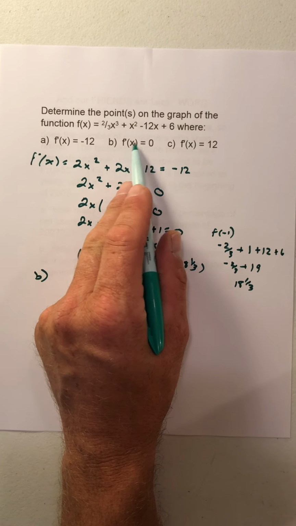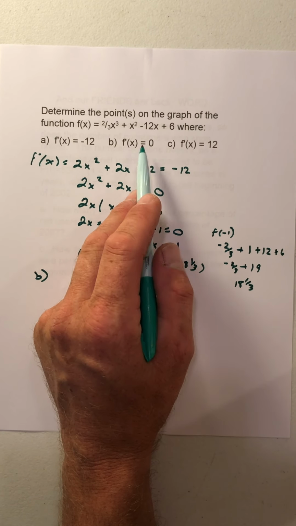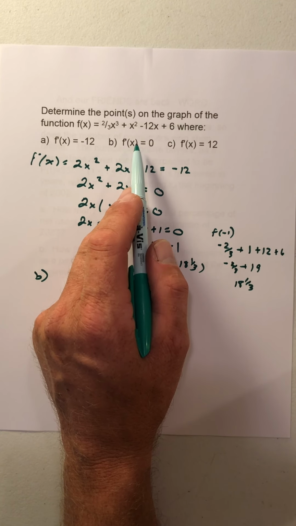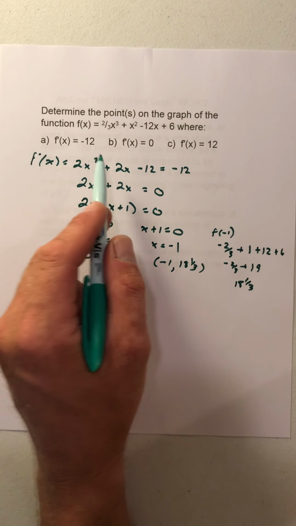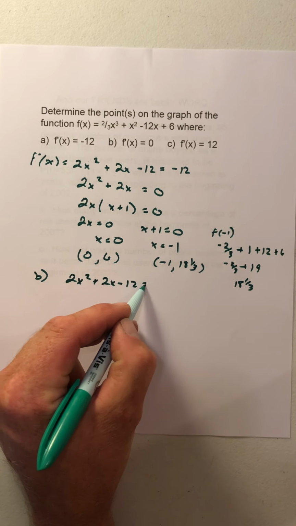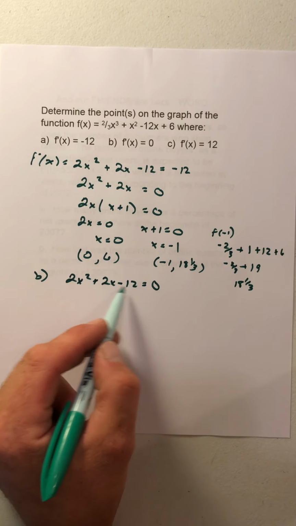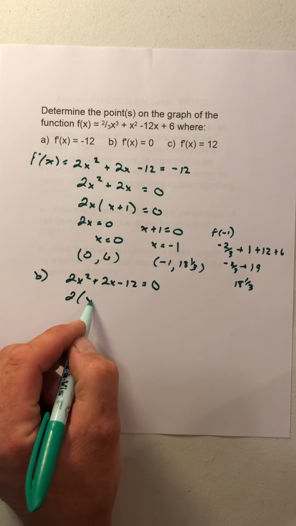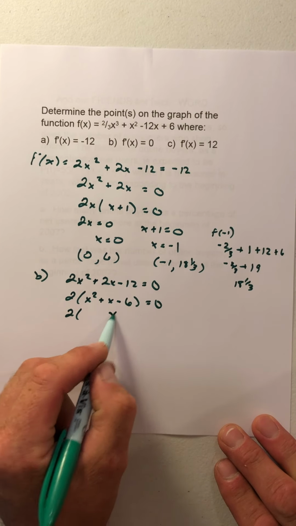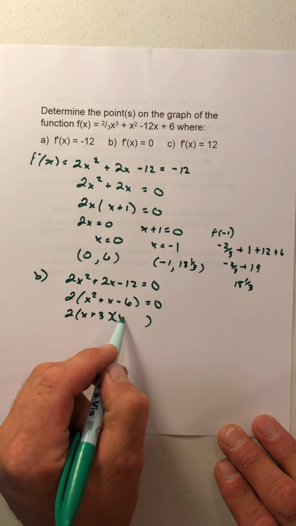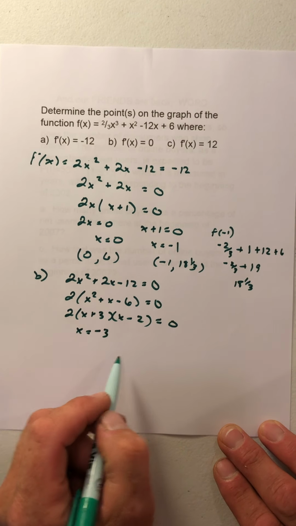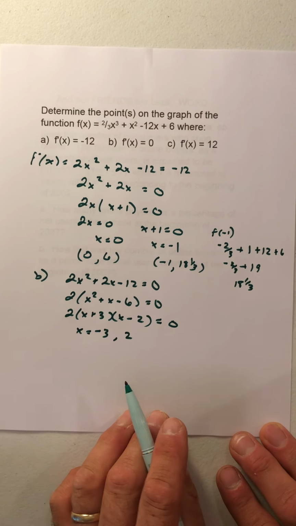It's asking when f prime of x equals 0. This is an interesting one. This is actually the horizontal tangent line, if you recall from the previous example, when our slope was equal to 0. So we've already found our slope. We can take our 2x squared plus 2x minus 12 and set that equal to 0. We can go ahead and factor this since we're equal to 0. So we get x squared plus x minus 6 equal to 0. We can continue to factor that trinomial. We get x plus 3 and x minus 2 equal to 0. Set each of those parts equal to 0. We get x equals negative 3 and x equals 2.